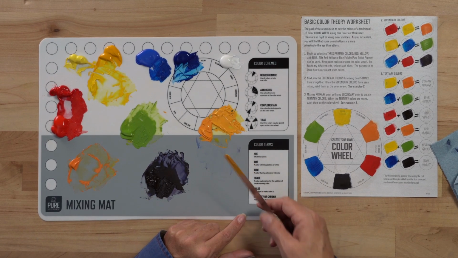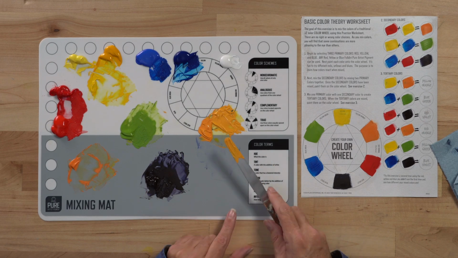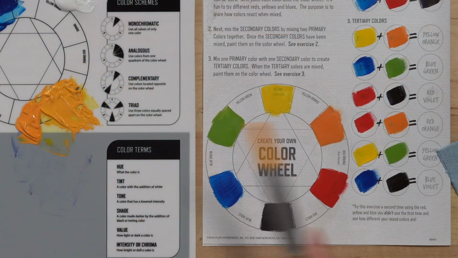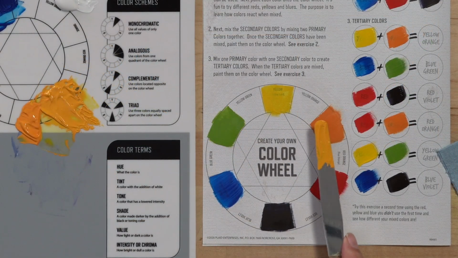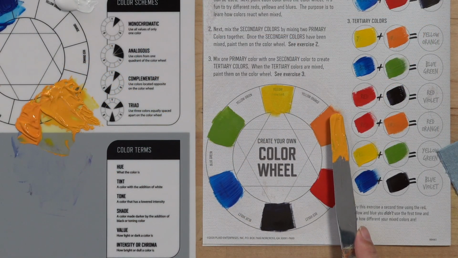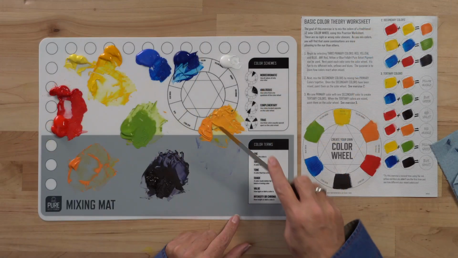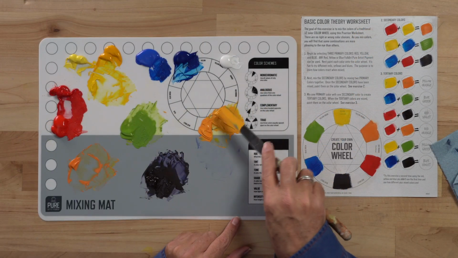All right, let's evaluate. And I will tell you that you cannot evaluate color at any distance. You have to evaluate color right next to the color that you're checking it against. So that's much lighter than my orange color, and it is darker than my yellow. So I think this is actually a better color.